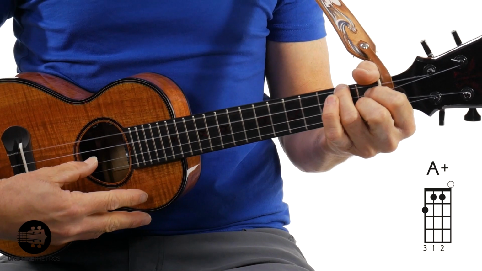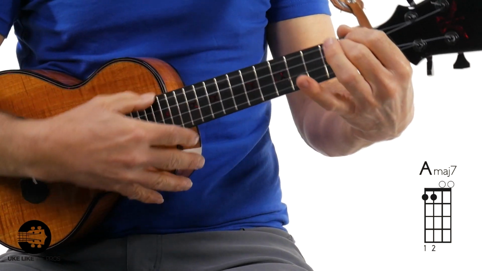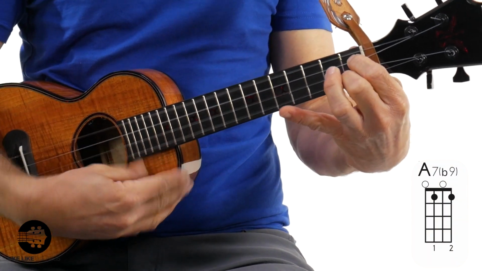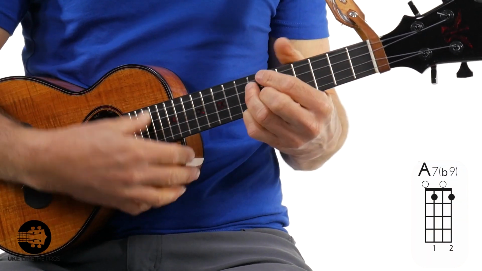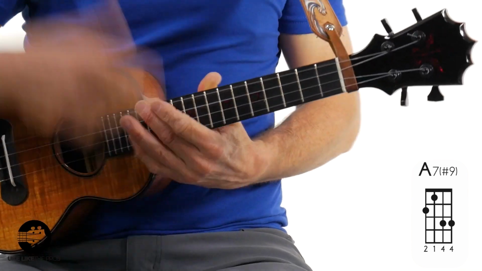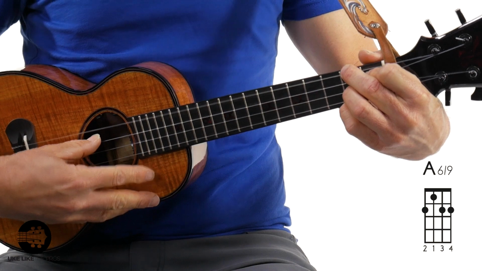All right, what else do we got? We got stuff like the augmented chord. Ooh. The major 7 chords. These are used more kind of in jazz, like the major 7 or maybe the 7 flat 9. That was the one I was doing earlier. That one you can move up every 3 frets. How about A7 sharp 9? More of like a Jimi Hendrix chord. A6 9.